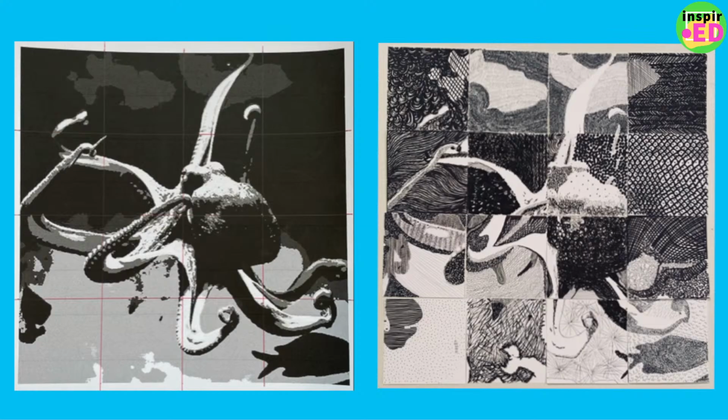Just to give you an idea of where these steps are heading, it's shown in these two images. The left image is a picture that I prepared for the workshop. It's an octopus in the water, turned into black and white. It was originally color, as you're going to see.